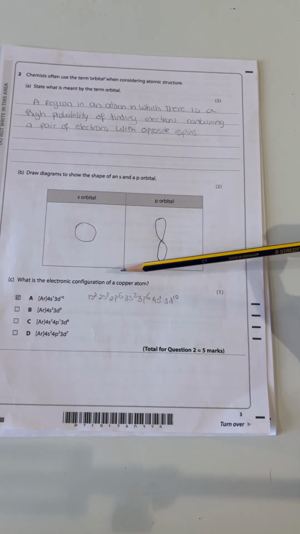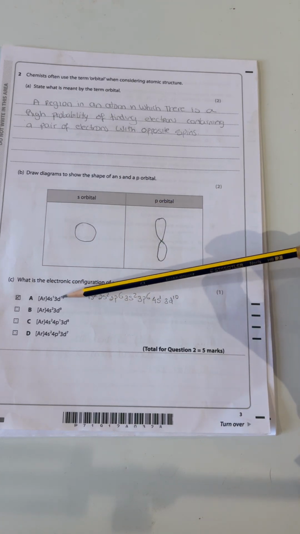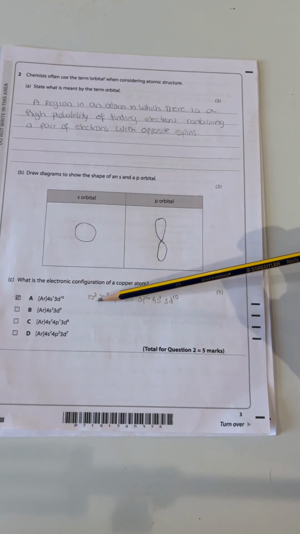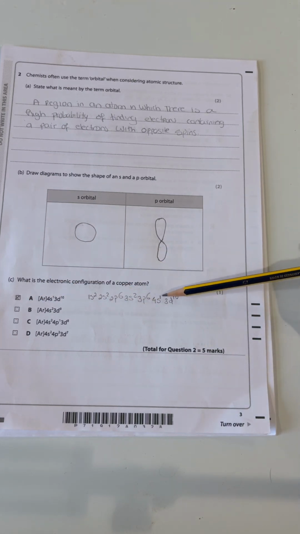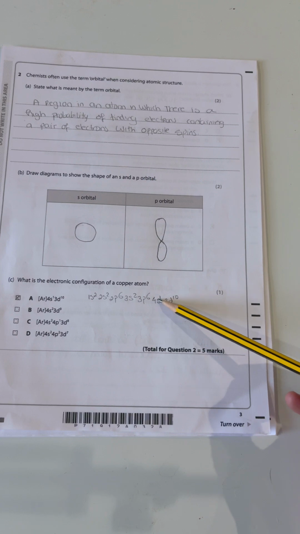C. What's the electronic configuration of a copper atom? So the copper atom has to be this A, because it's 1s2, 2s2, 2p6, 3s2, 3p6, 4s1 and 3d10. It's got a full D shell in here. Therefore it's only got 1 in its S shell.